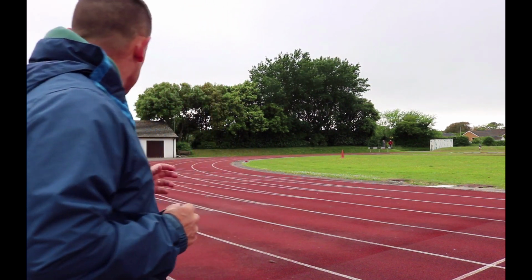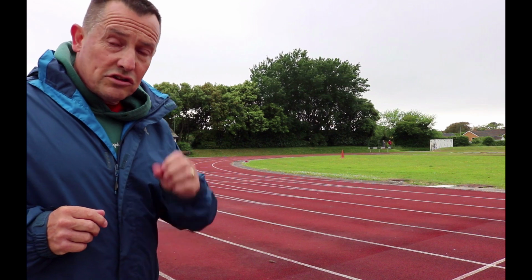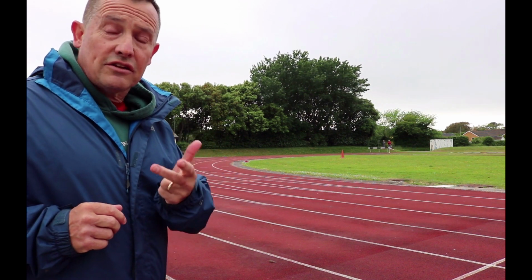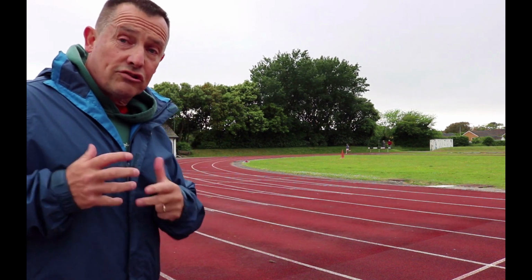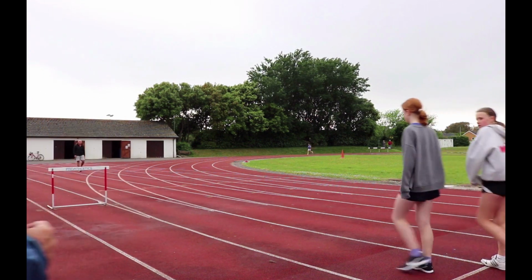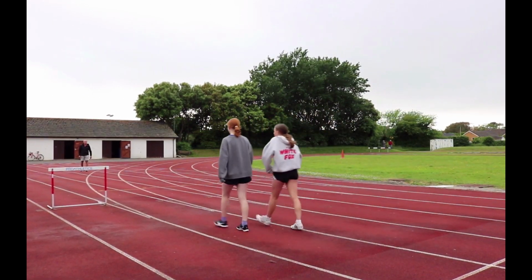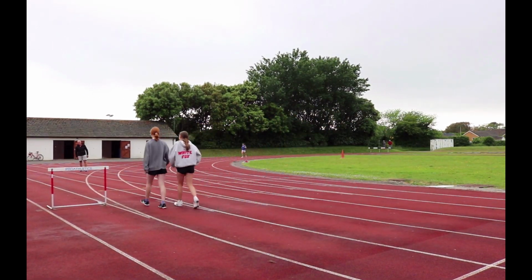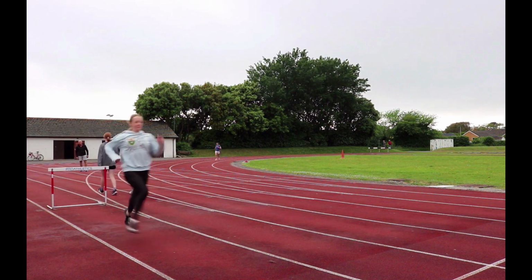So what I've done now is I've asked Izzy for her keyword. Her keyword is reach. I would have gone with touch, but for Izzy it's reach. So what we'll do now is as she approaches the hurdle, I'll shout reach. She's got visual, auditory and kinesthetic feedback all working at once, triggering the correct response. Okay, Izzy. Reach.